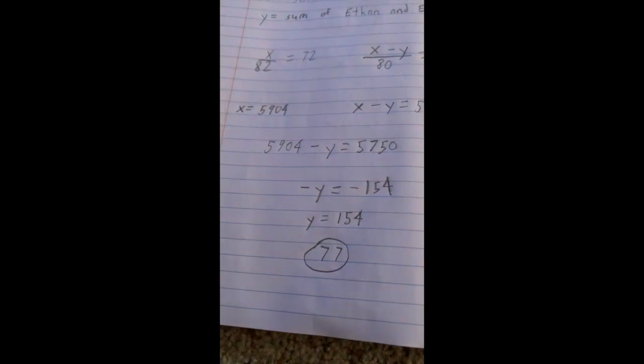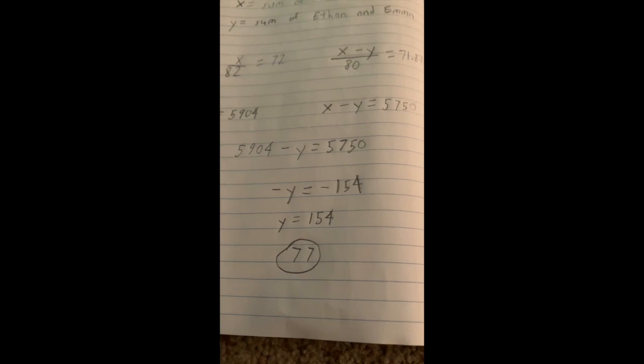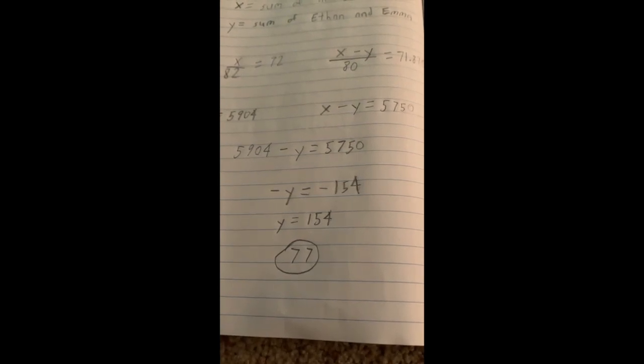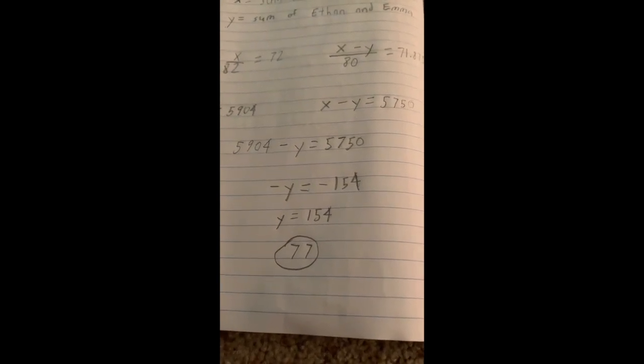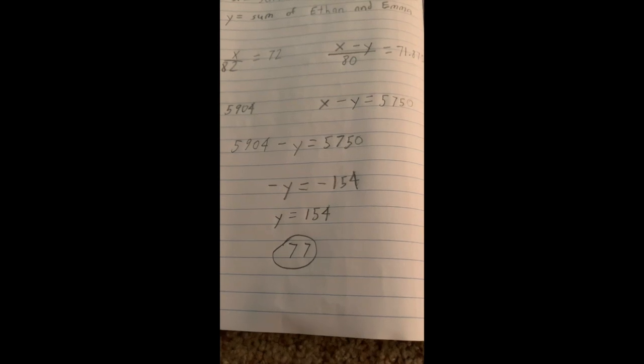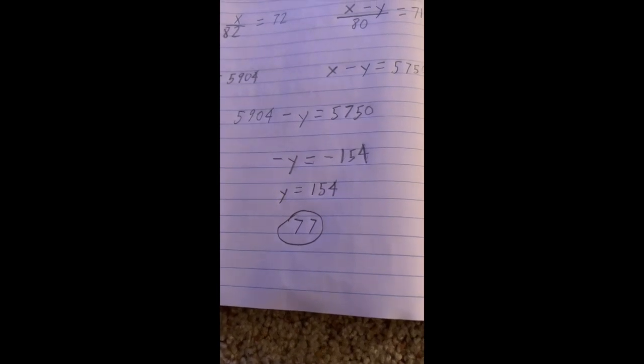We can plug in the x, which is the sum value of all the students, for 5,904 here. We get 5,904 minus y equals 5,750. And what you want to do here is subtract 5,904 from 5,750, and you'll be left with negative y equals negative 154, which the negatives cancel out, and you'll just be left with y equals 154, because we were trying to solve for y there.